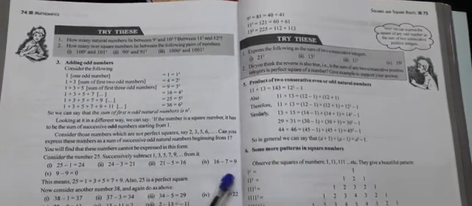So, 1, 3, 5, 7, 9. If you add this, you will get 25. So, how many numbers are there? 5. So, the square root of this 25 is 5. So, the successive subtraction method also you can use to find it.